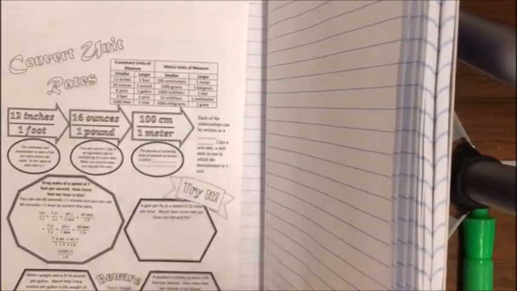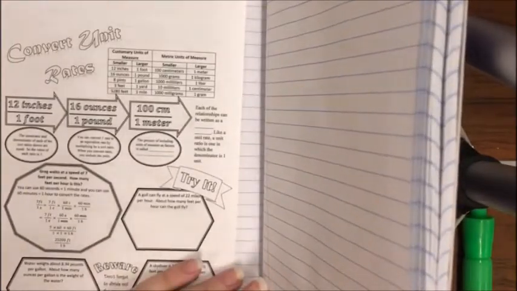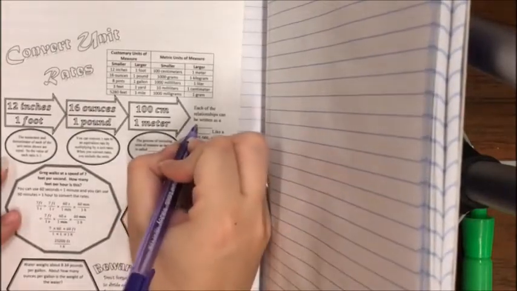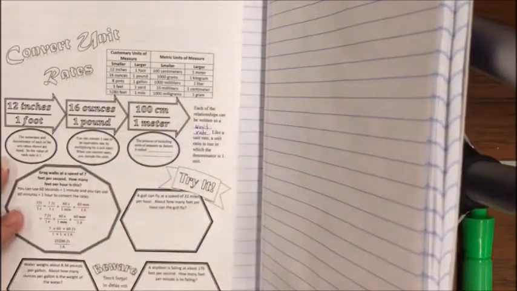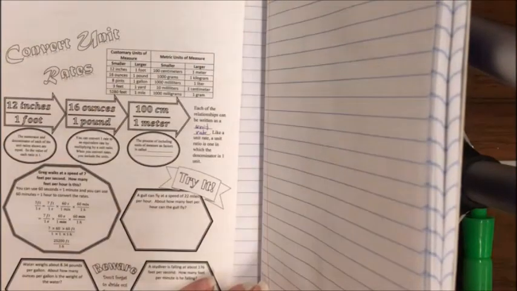So over here I have a definition. It says each of the relationships can be written as a blank blank. In those blanks you're going to write unit rate. So each of the relationships can be written as a unit rate. That's what we learned about a little bit earlier in this chapter. Like a unit rate, a unit ratio is one in which the denominator is 1 unit.